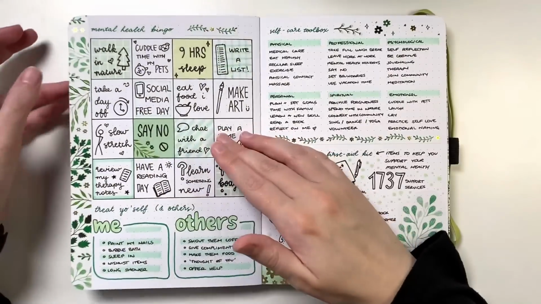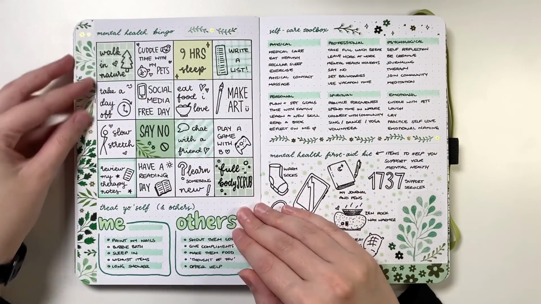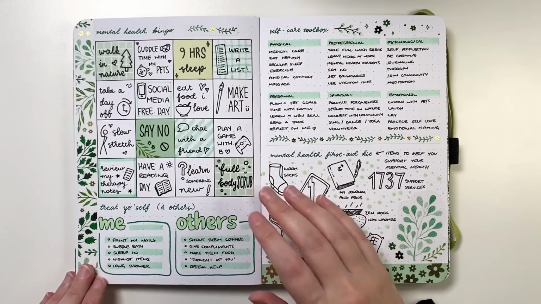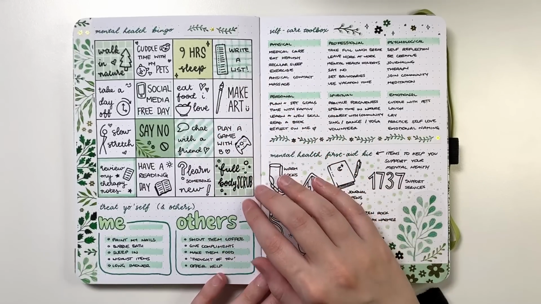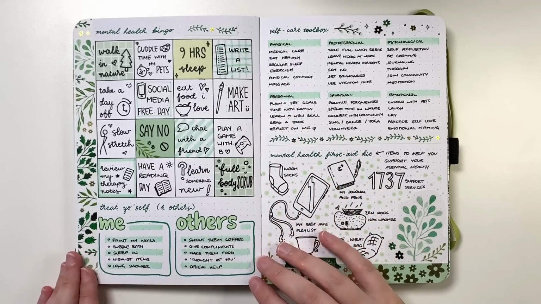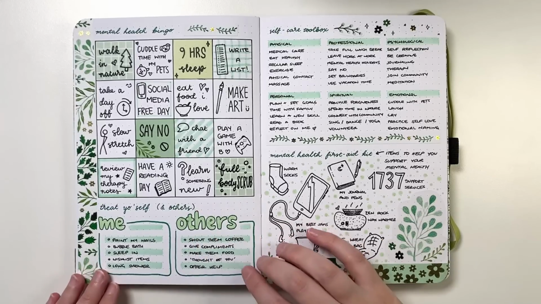And then on to the next one, we had a mental health bingo. I just love a good bingo board. I just think it's fun, honestly. You know, it'd be kind of nice to have one that's just related to taking care of yourself. We had the treat yourself idea, and also for other people too, so just little niceties that you can do for yourself or other people.